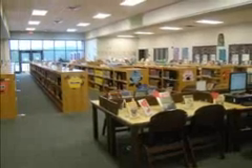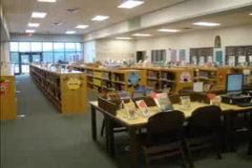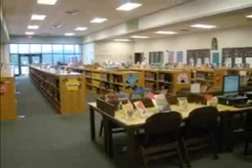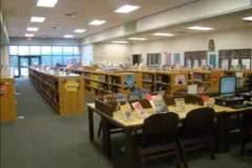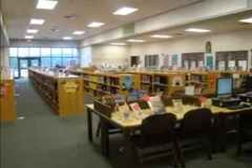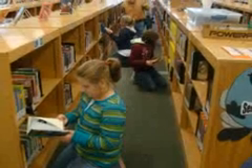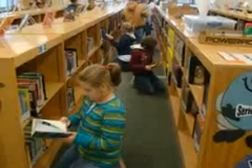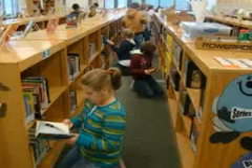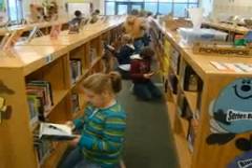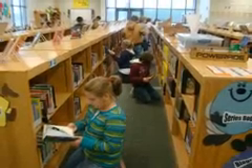Okay, everyone, let's get ready to learn how we can find what we are looking for in the different areas of our Media Center. Within our Media Center, there are several areas that we will learn about today. Let's begin with one of our most abundant resources, books.